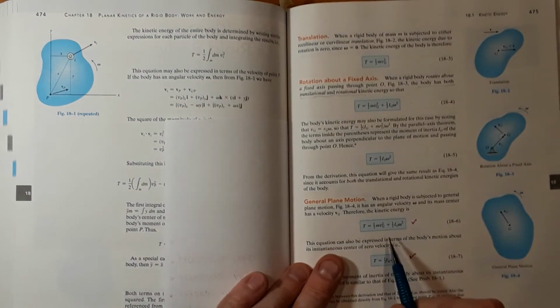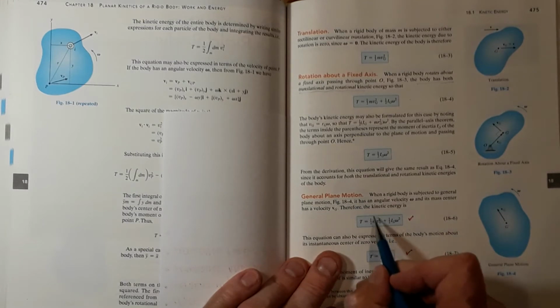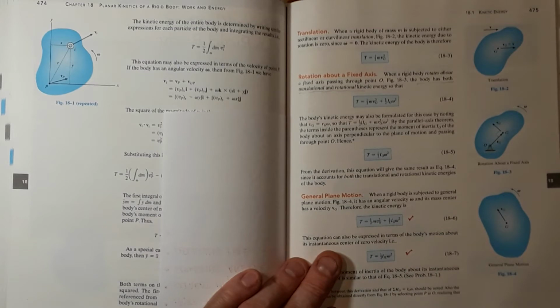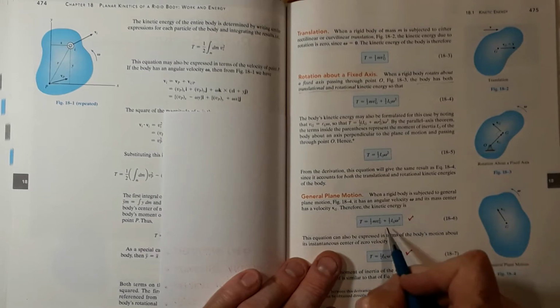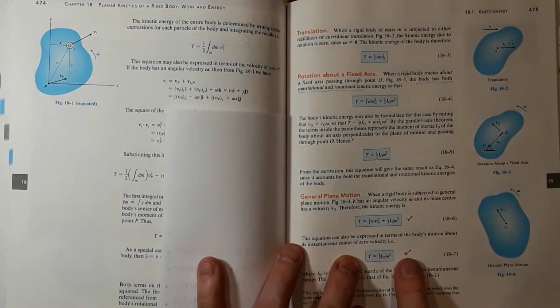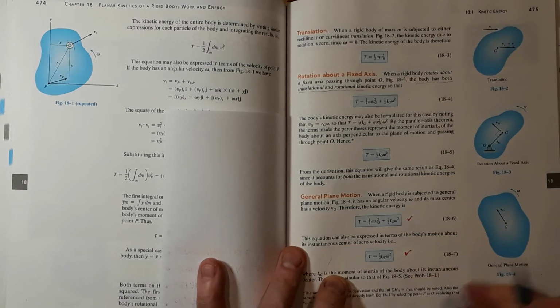We can use either equation 18.6, velocity squared times m divided by 2 of the center of mass plus 1 over 2 moment of inertia about the centroid omega squared, or we can use the centroid formula. So 1 over 2 mass moment of inertia about the centroid omega squared.